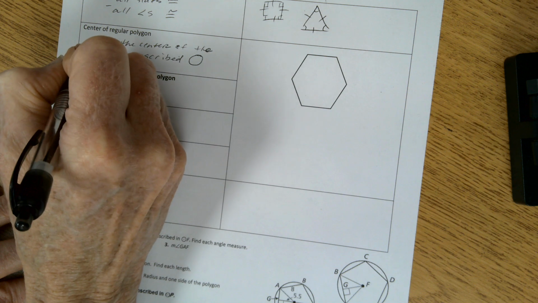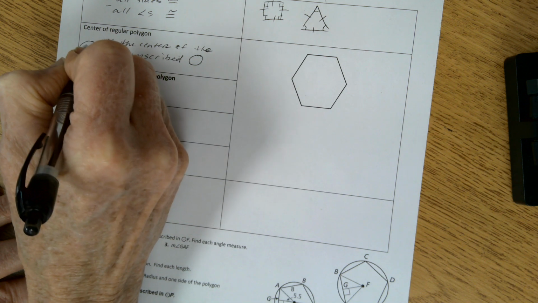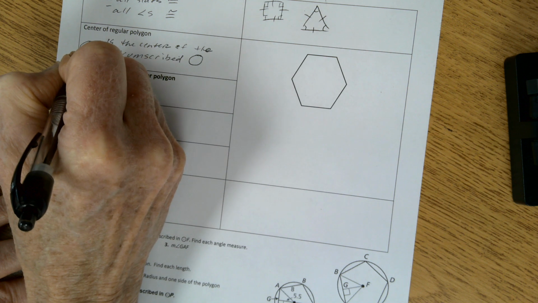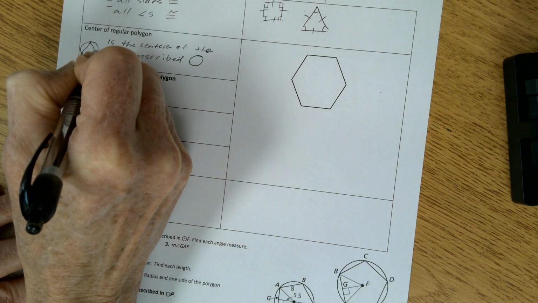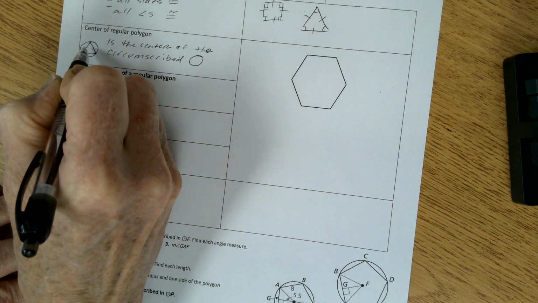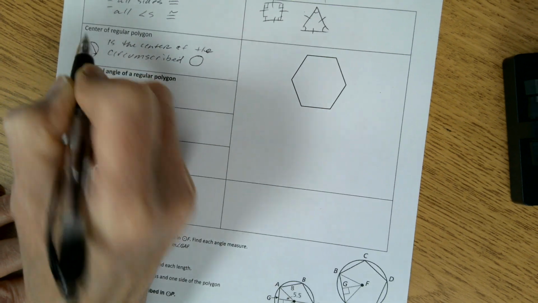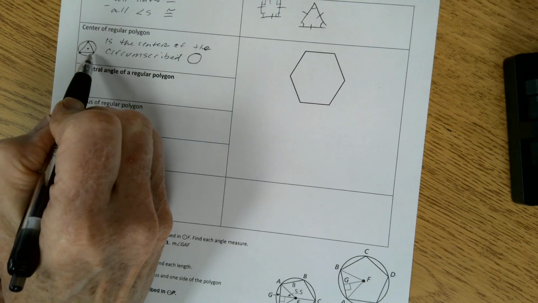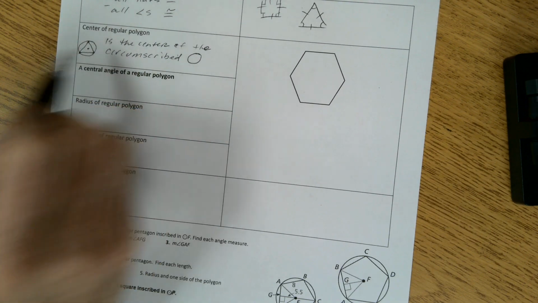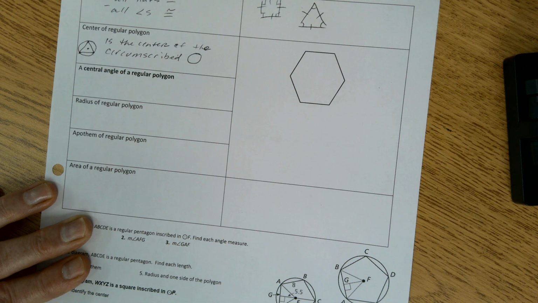So I draw a circle, and I have an equilateral triangle, a regular triangle. The center of this triangle is also the center of the circumscribed circle. Remember, when it's circumscribed, each vertex is on the circle.